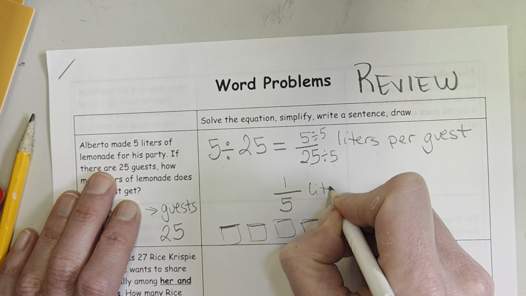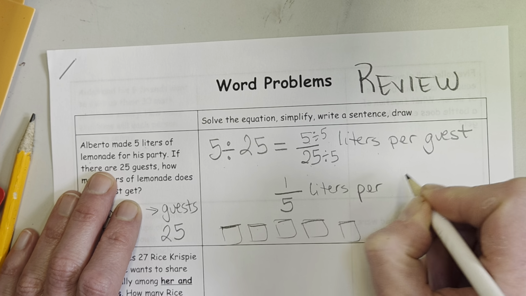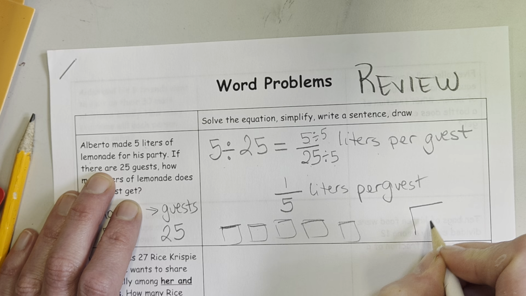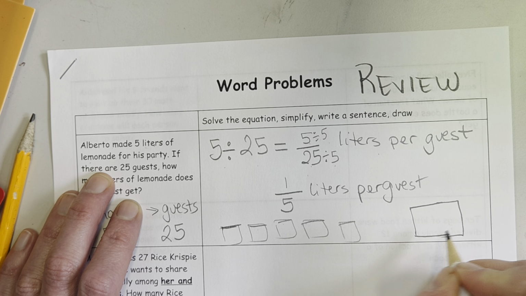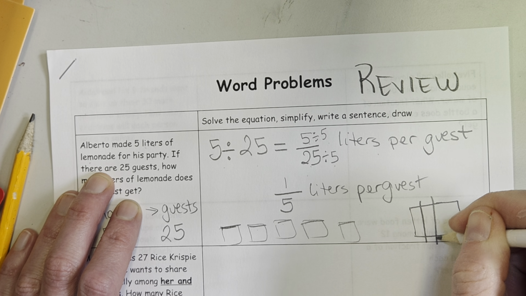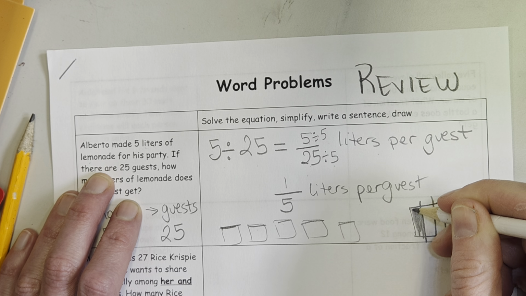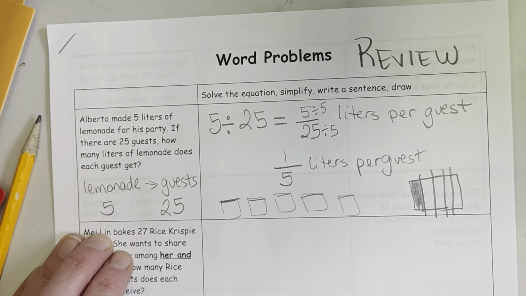So we're going to say again, liters per guest. And what does that look like? Each guest gets 1/5 of a liter. So let's draw that out. 1, 2, 3, 4. And each guest gets 1/5, like that.